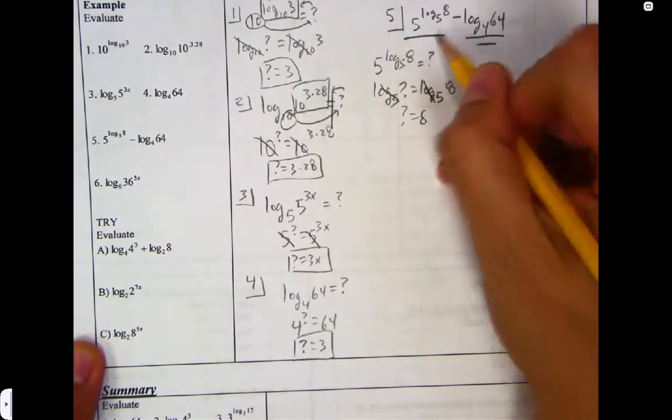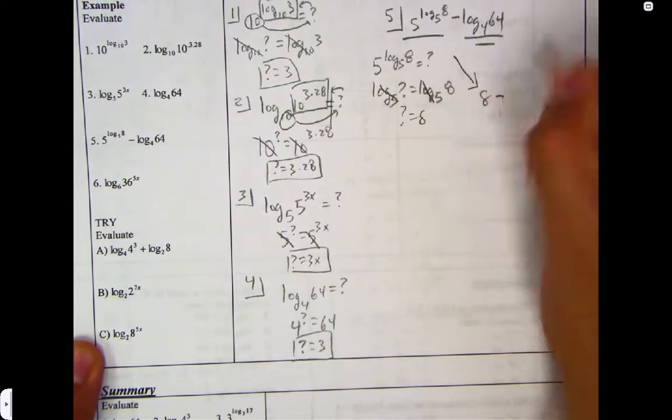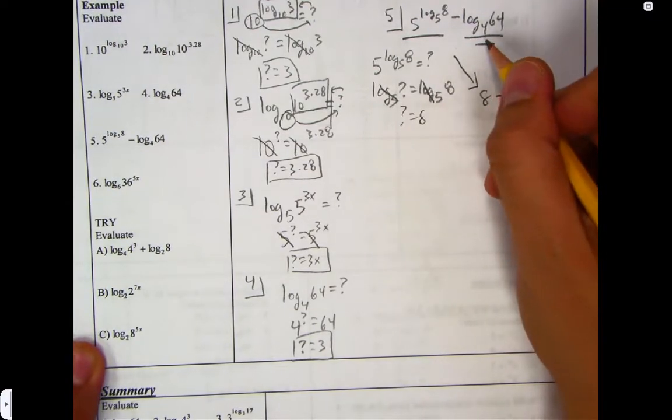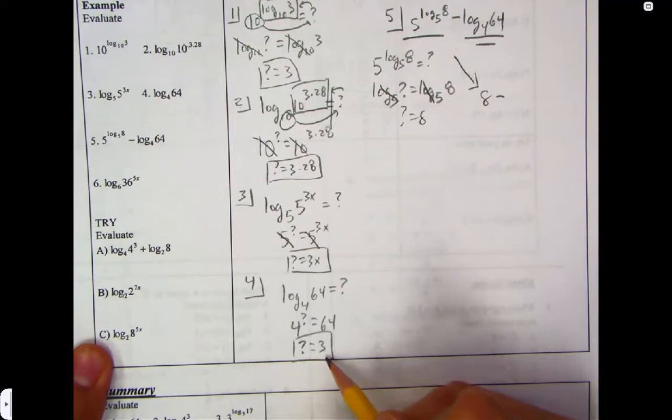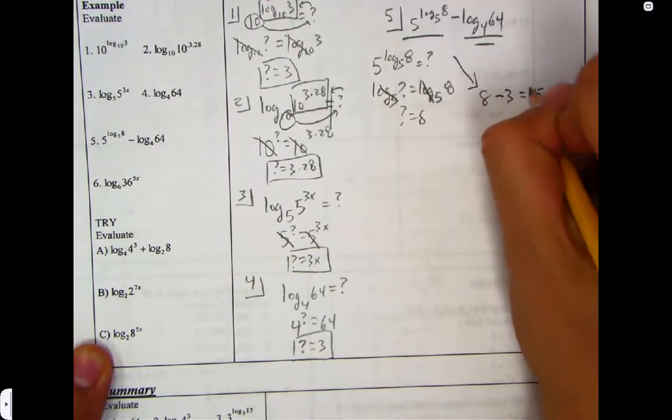So I know this part is equal to 8, minus, and I just did this, log base 4 of 64. It was example 4, so that is equal to 3. So 8 minus 3 is equal to 5, and that is our answer.